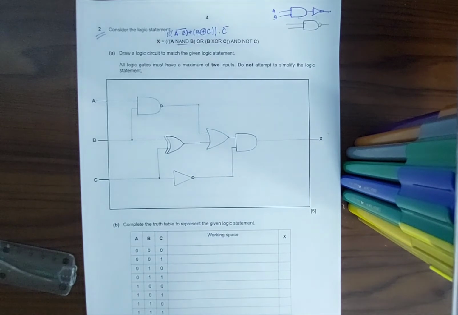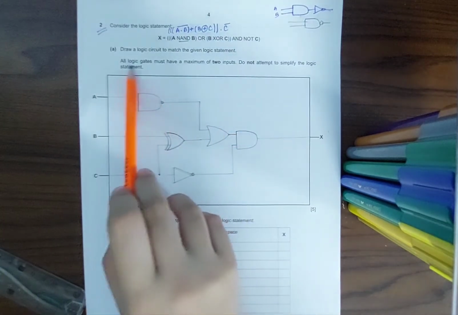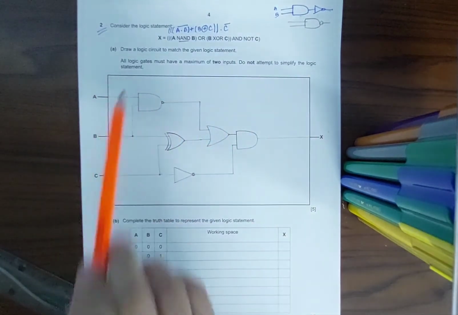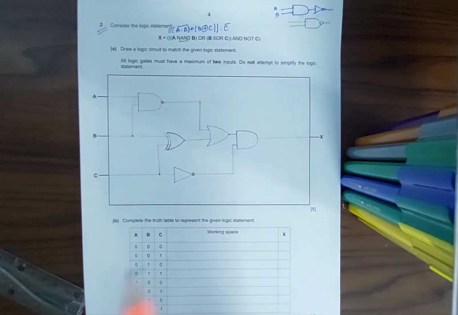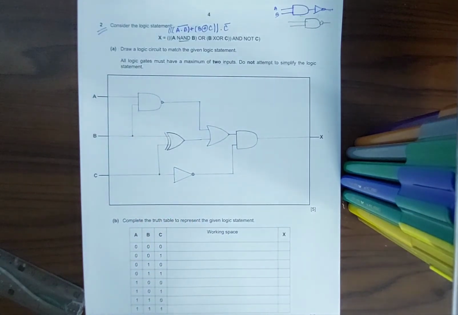So it is your final logic gate. They award you marks for the correct inputs because they're saying that all logic gates must have a maximum of 2 inputs. Do not attempt to simplify the logic statement. But you need to know that only the NOT gate has 1 input. So it's pretty simple then. Okay, so these were the gates that you need to use.